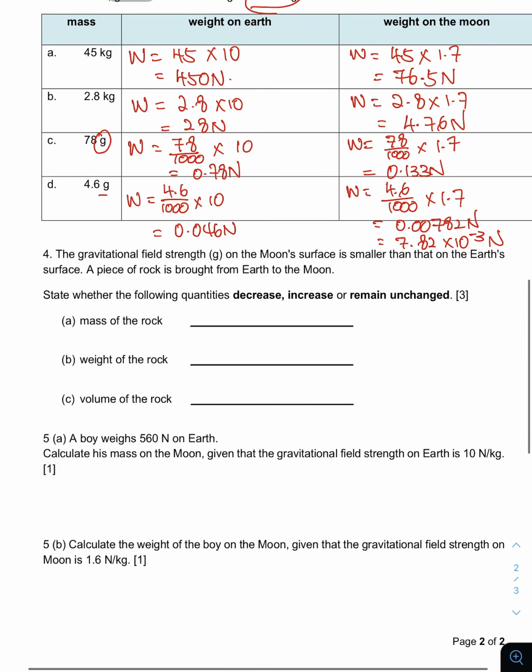Okay, let's move on to look at question 4. It says that the gravitational field strength on the Moon's surface is smaller than that on Earth's. They did not give us a specific number, but what we do know is that the g on the Moon is less than the g on Earth. So they want us to state whether the following quantities decrease, increase, or remain unchanged.